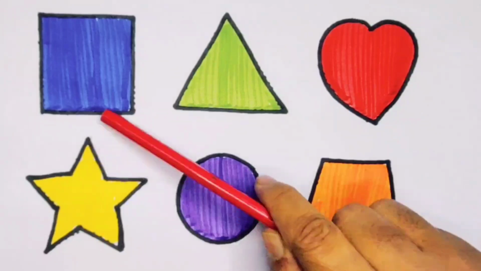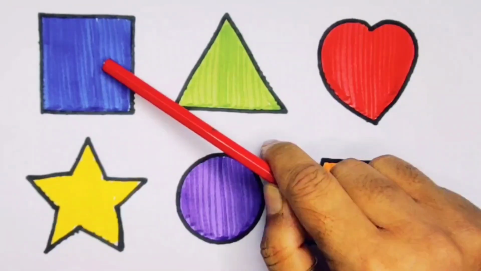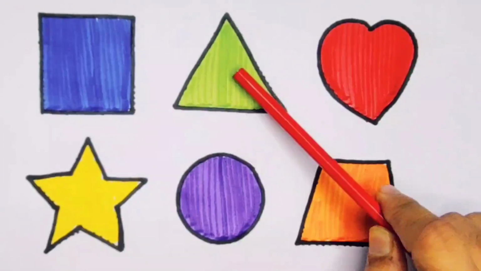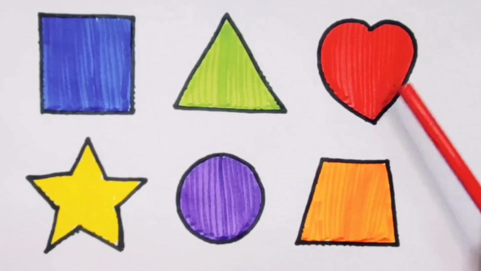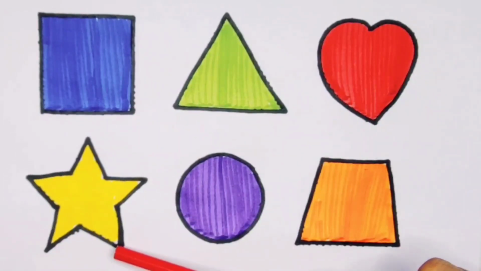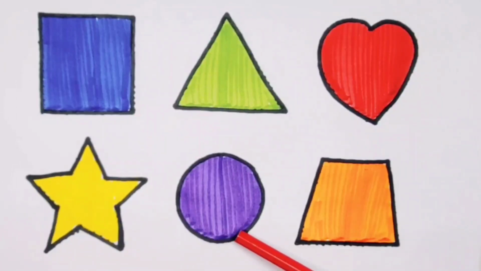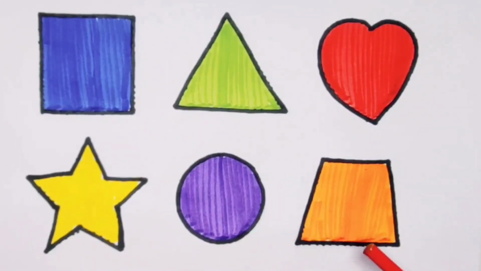What we learn? We learn square, blue color, triangle, green color, heart, red color, star, yellow color, circle, purple color and trapezium, orange color.